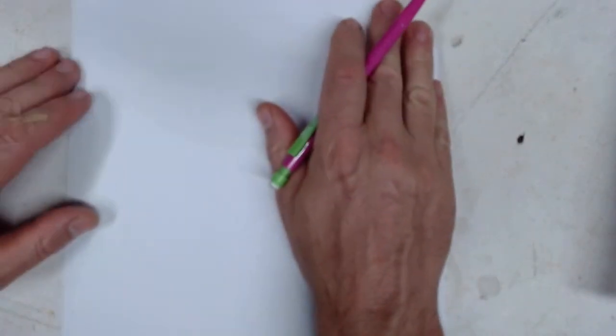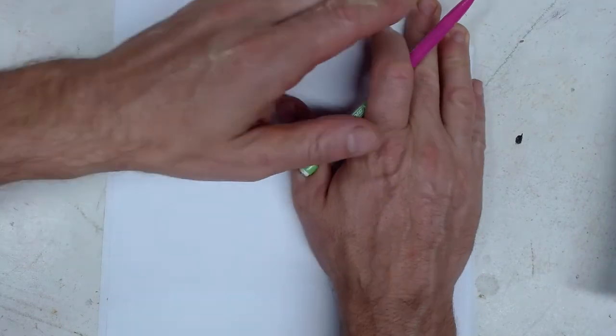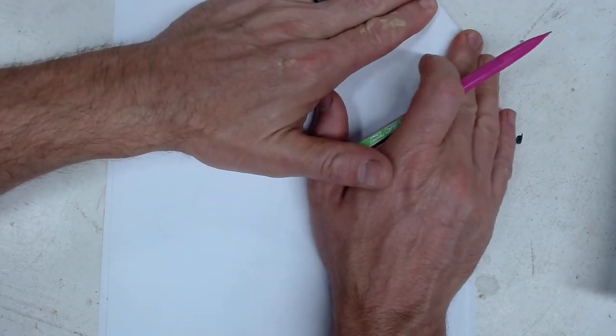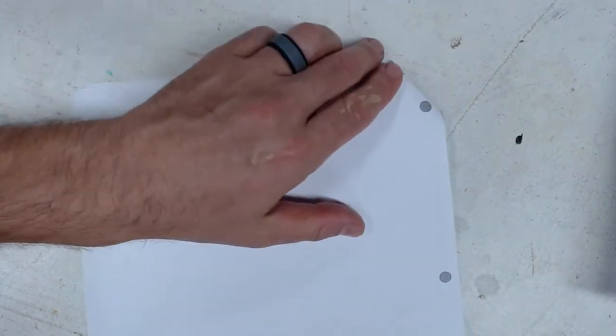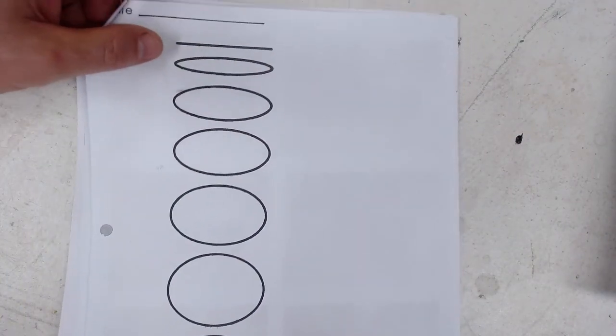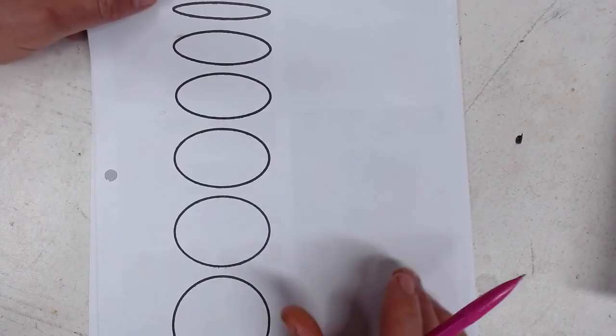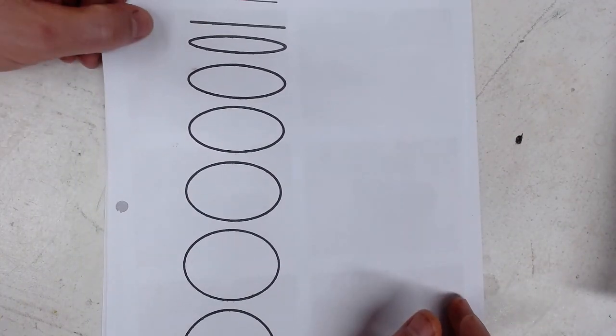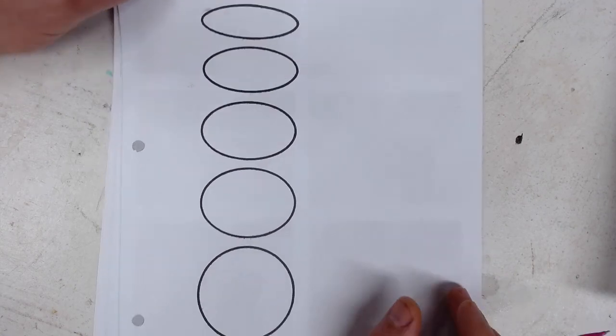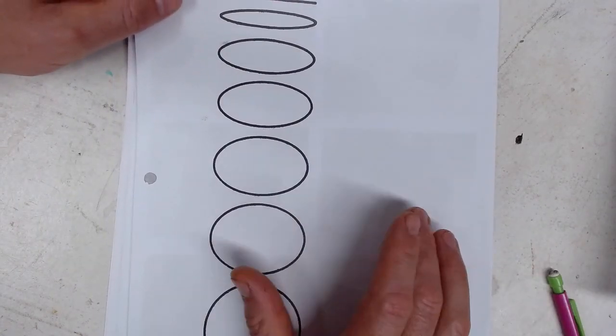Alright, so I'm going to flip this over to the back because we're going to practice something here. Okay, well actually let me just go ahead and show you this one first. Okay, this one is essentially what an ellipse can look like in different viewpoints.